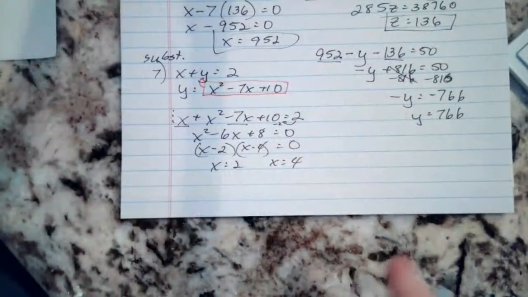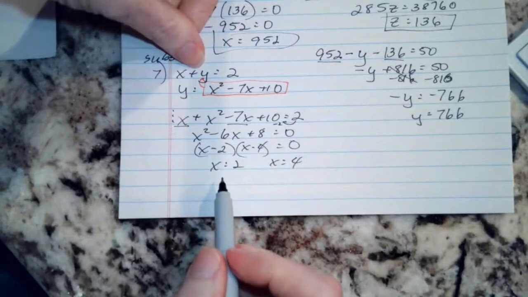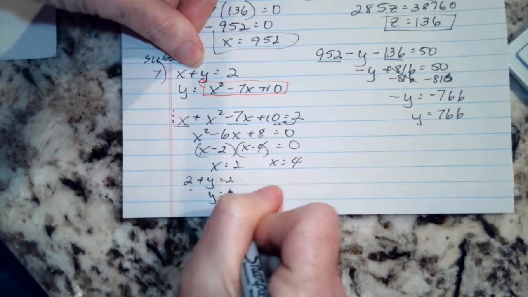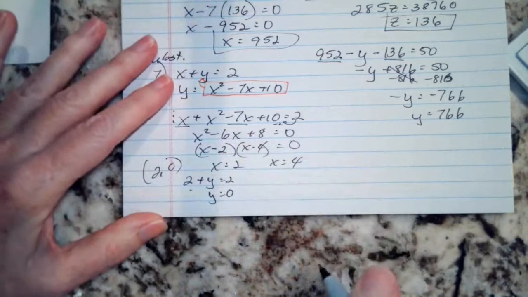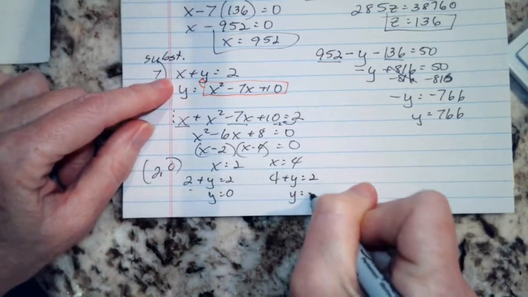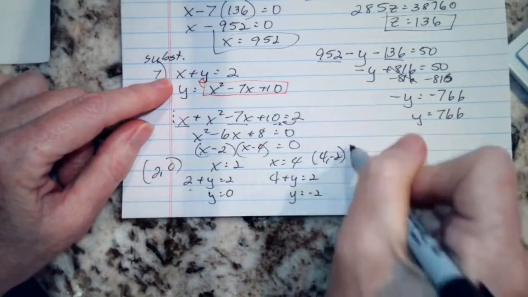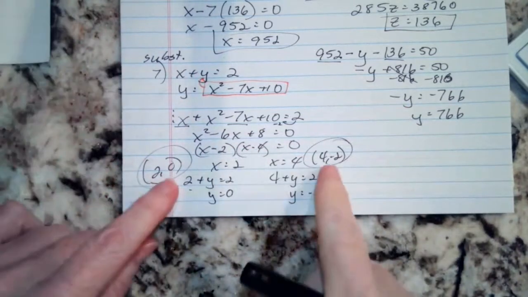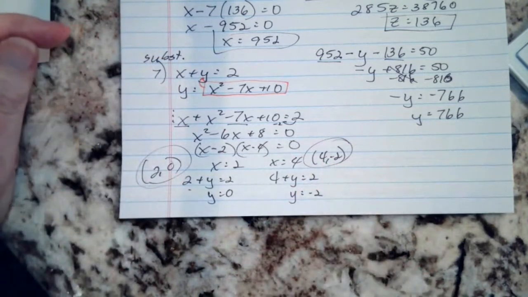Okay, so we have 2 answers happening here. When x equals 2, let's figure out what y is. I'm going to use the easier of the 2 equations. So 2 plus y equals 2, so y equals 0. So when x is 2, y is 0. And then use the same equation. 4 plus y equals 2, so y equals negative 2. So the other answer is 4, negative 2. There's an answer, and there's an answer. You're expecting 2 answers. Those are the 2 sets of numbers that will work in both of these.